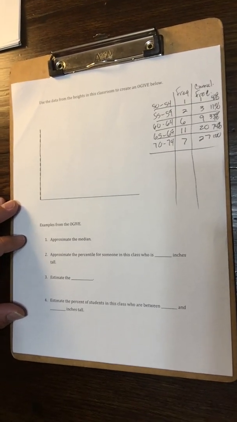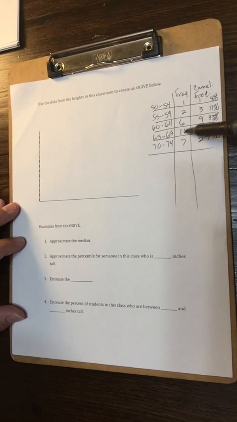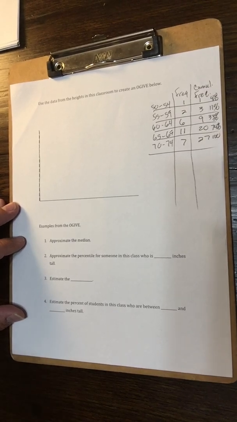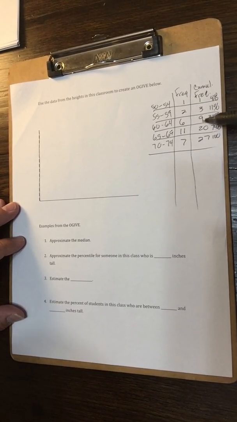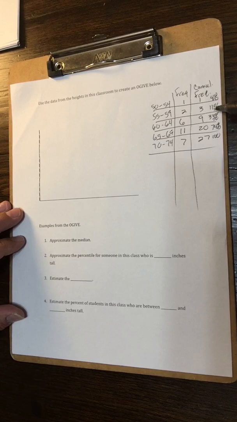Alright guys, so I filled in all the counts: 1, 2, 6, 11, and 7. That adds up to 27. The cumulative frequencies went 1, add these up, get 3, add these up, get 9, add all these up, get 20, add all of these up, get 27. I divided them all by 27 and I got 4, 11, 33, 74, and 100.